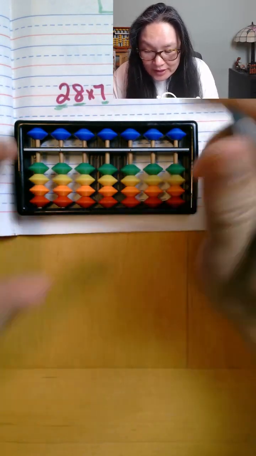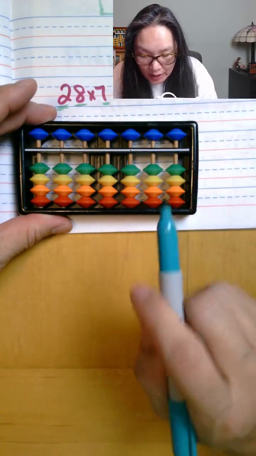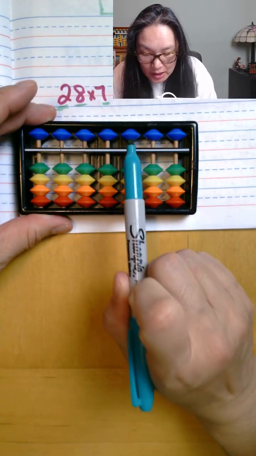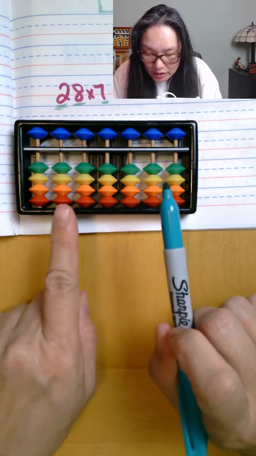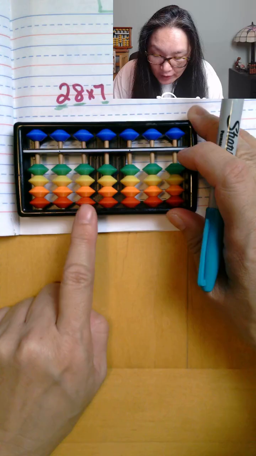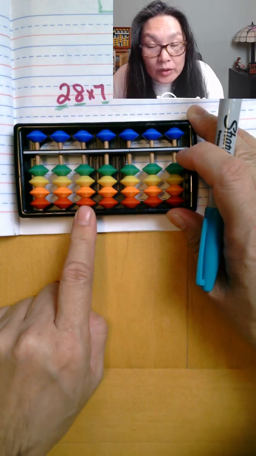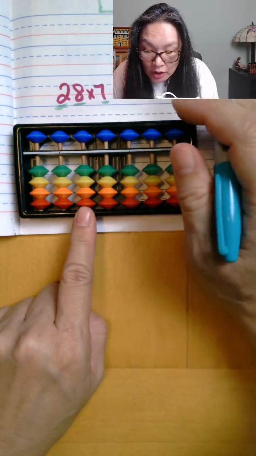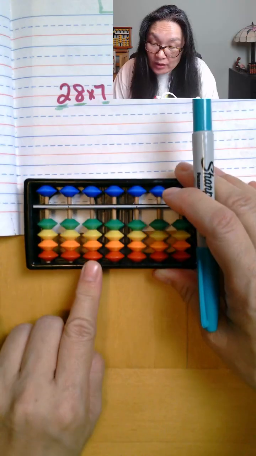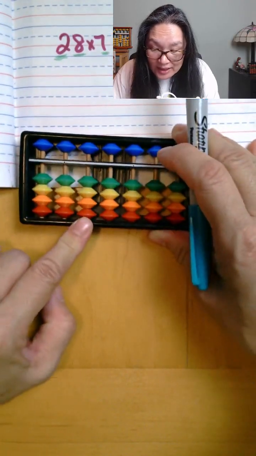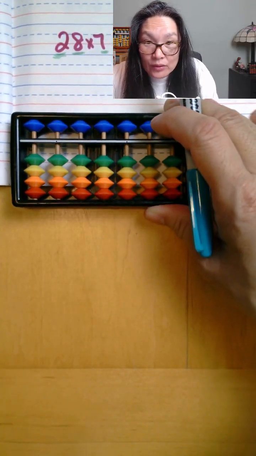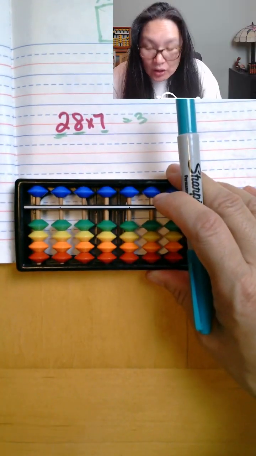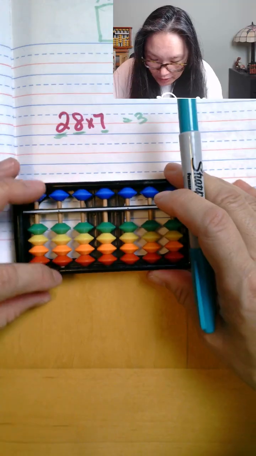So my starting point is 3. How do I know? Because I counted my digits: 1, 2, 3. So here I added 3. This is where I'm going to place my answer. I don't know if anybody knows what new math is, but we're going to be doing some new math. Ooh, that's too high up. All right, new math. Here we go.